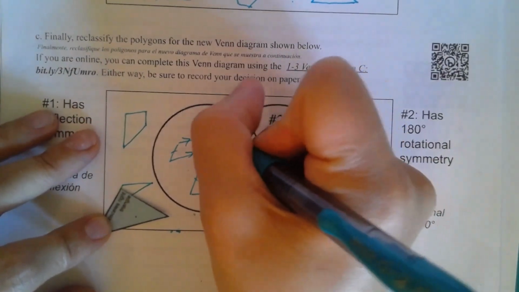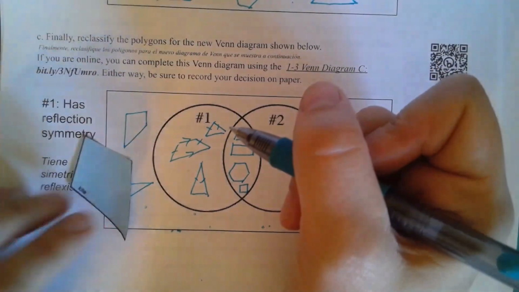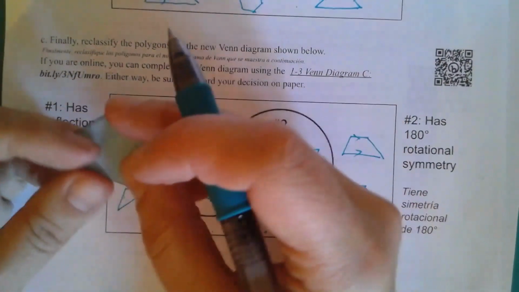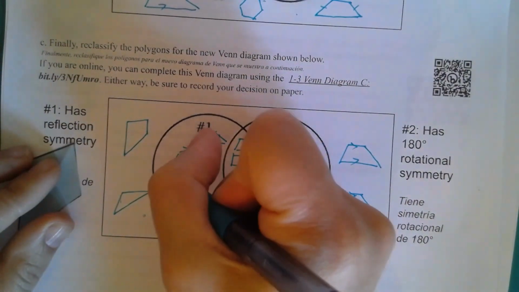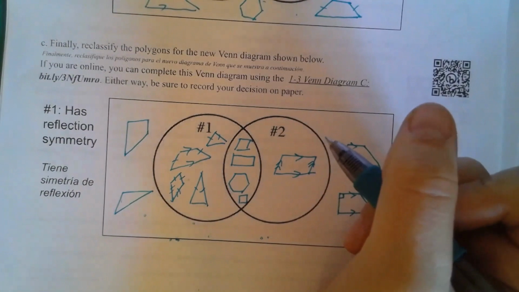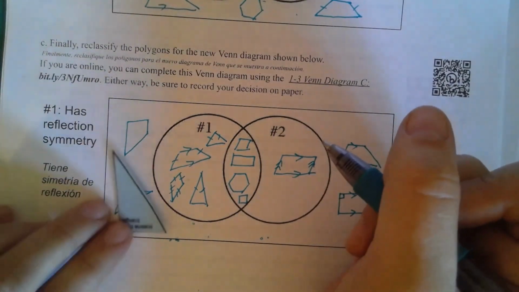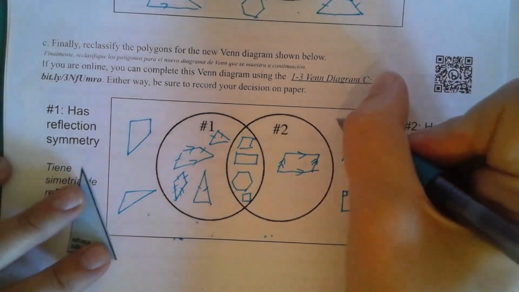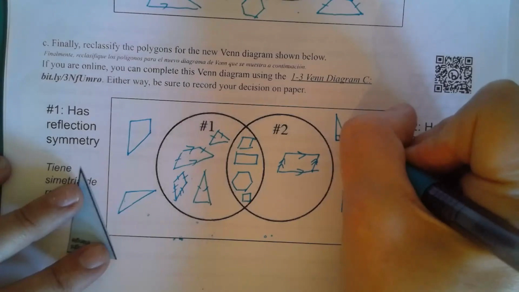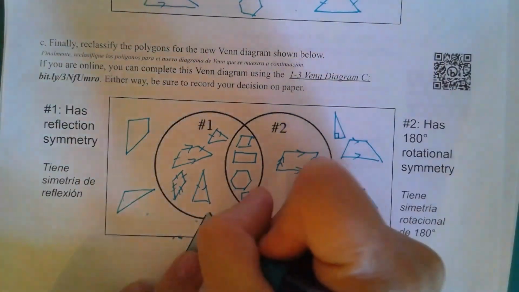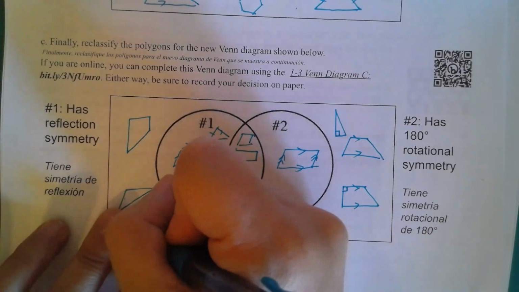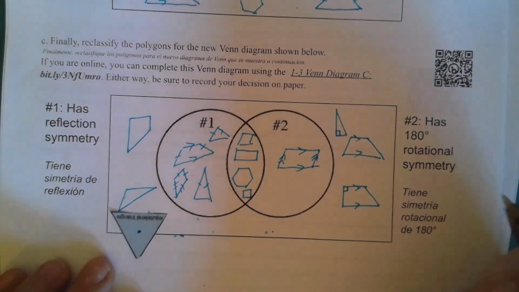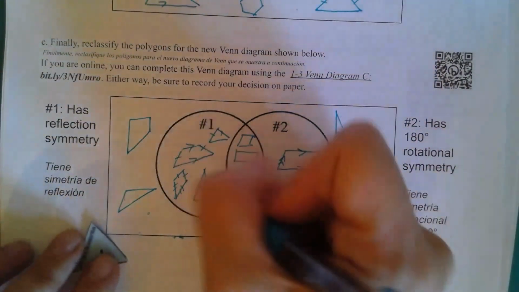Isosceles right triangle, I can fold it, but I can't rotate it. Kite. A kite can be folded, but rotation doesn't work. Isosceles right triangle. This has neither. Equilateral triangle. All right, I think I can do this one. 180 degrees though? No, it doesn't have rotation by 180 degrees. But I can fold it.